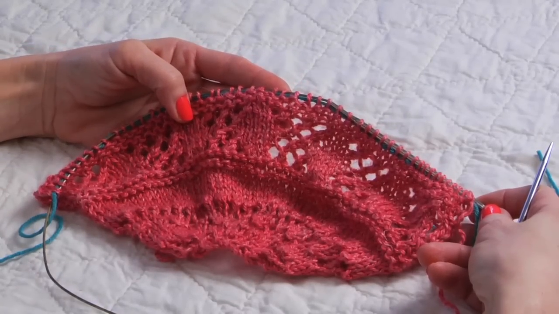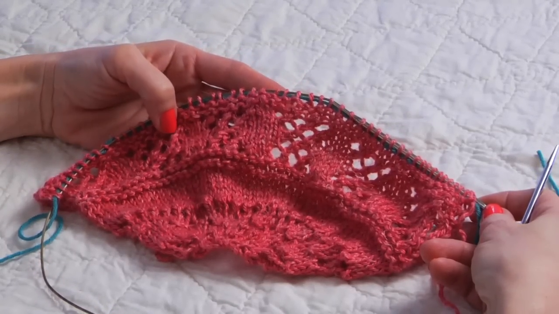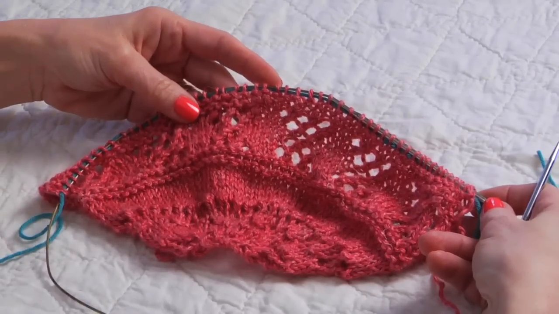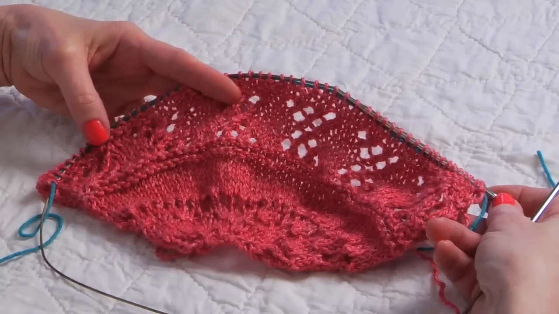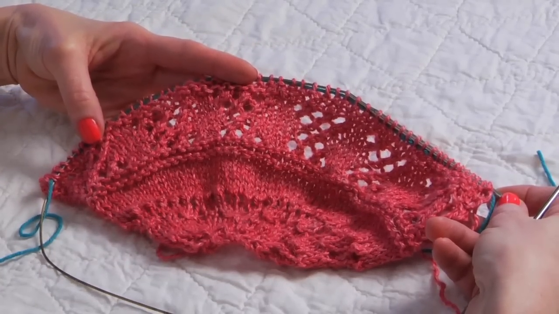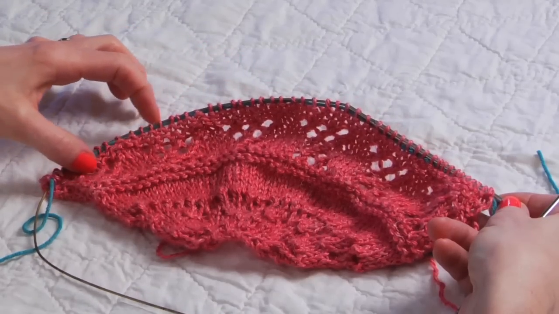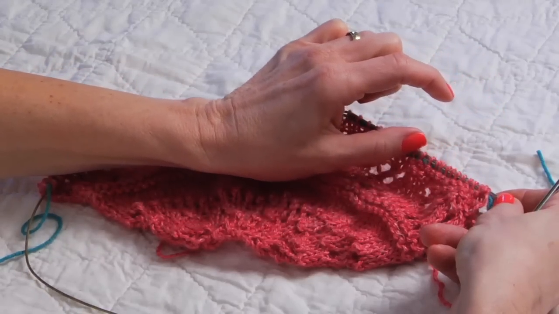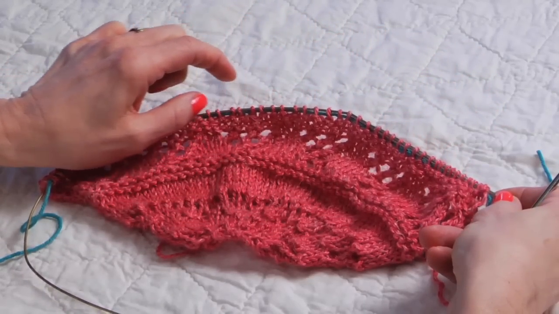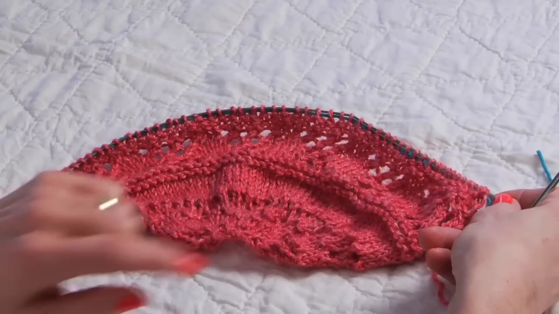An applied border is a technique that is used to add a border and to bind off the last row of stitches simultaneously. So here I have a tiny little shawl, and this is my last row of stitches. Now I'm going to add a border that I'm going to knit horizontally at the same time as I bind off these stitches.